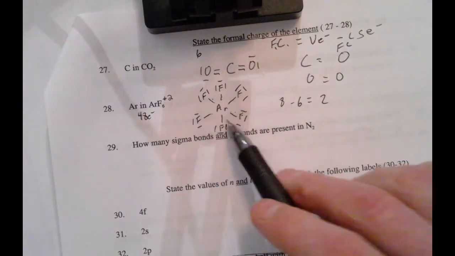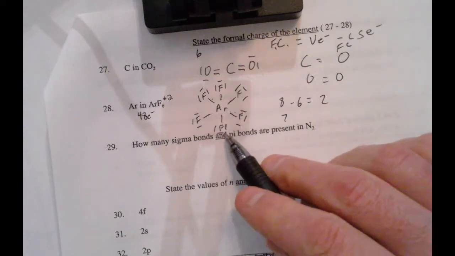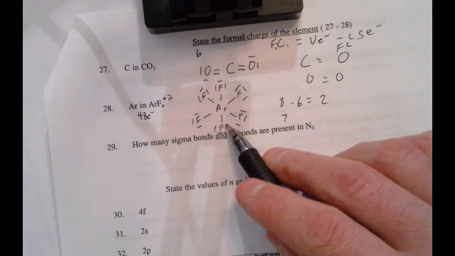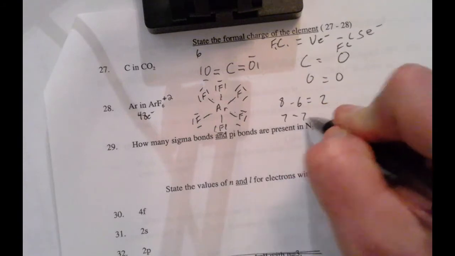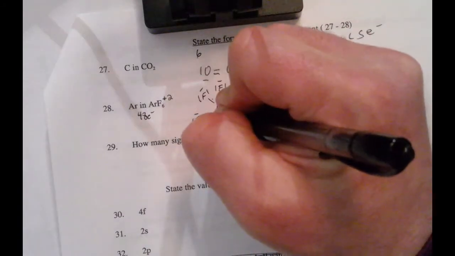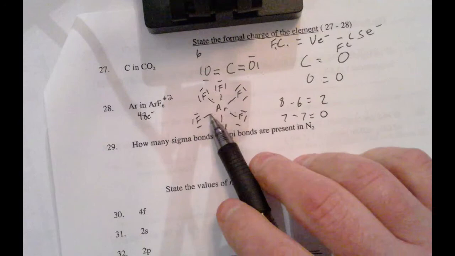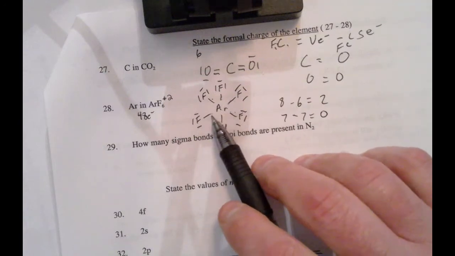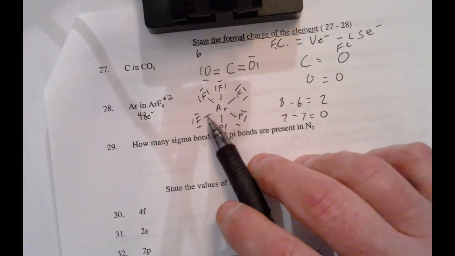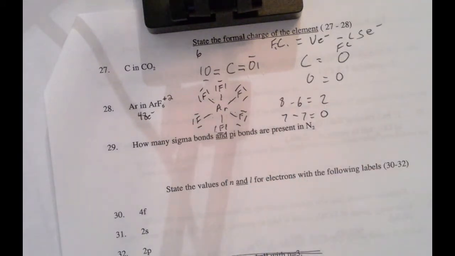And for each of the fluorine, it is 7. 1, 2, 3, 4, 5, 6, 7. 7 minus 7 equals 0. So again, we're looking at each of these bonds as being 2 electrons. So we want to make sure that we realize that we're only bringing the electron that this argon brought into that bond into calculating its formal charge.